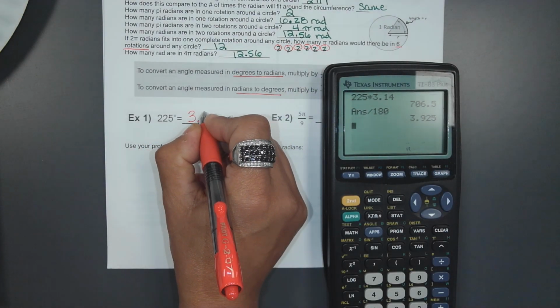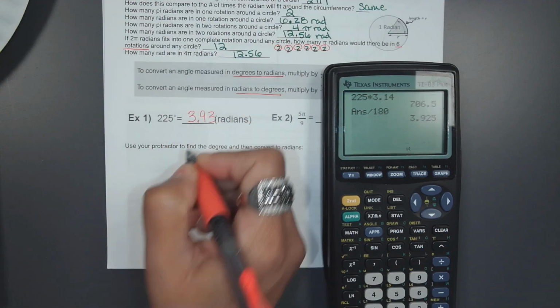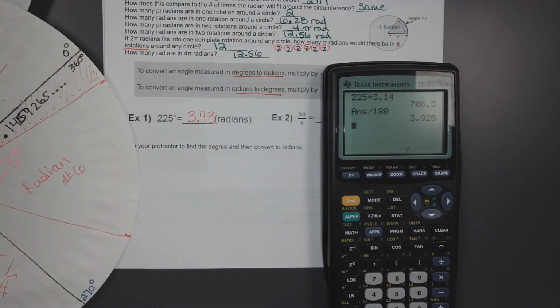But when I was y'all's age, they didn't have a pi button on calculators. I know, I'm so old. They didn't have a shortcut pi. They didn't even have cell phones when I was in high school. That's how old I am.